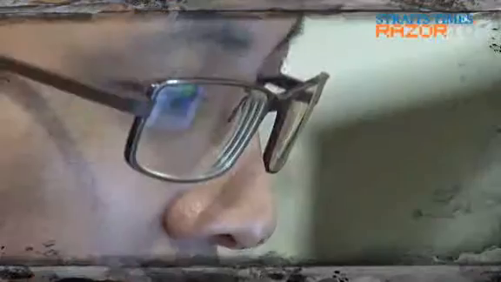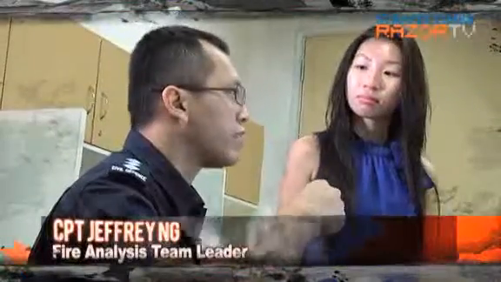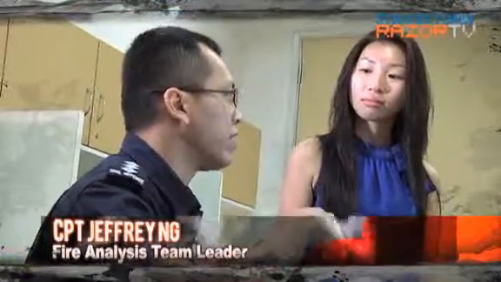To find out how the fire started and why victims failed to escape in time, SCDF's fire analysis team recreates a virtual replication of the actual scene using fire modeling software. Some of the things that it can help us to validate will be the burn patterns. Like for example, in the fire scene, you have seen various types of burn patterns like a V shape and stuff like that, which will be recreated in the computer simulation.